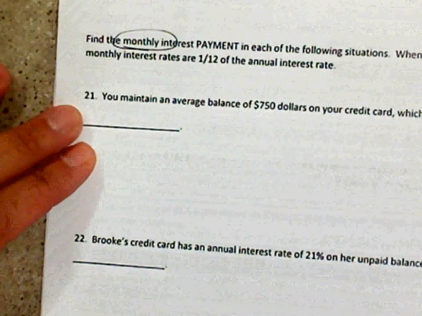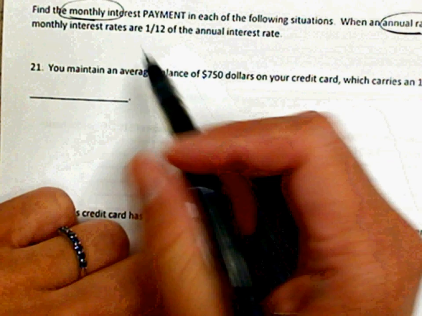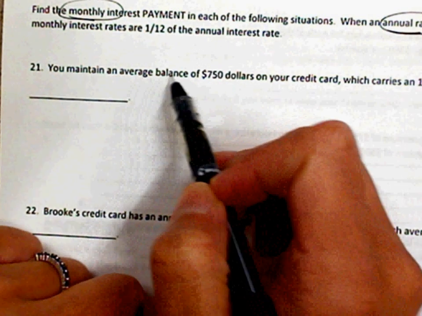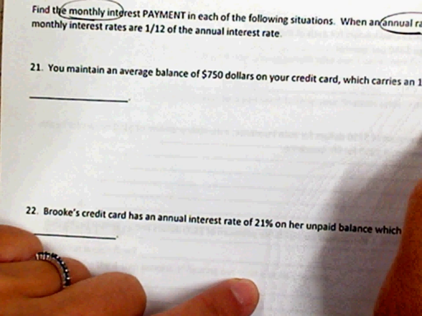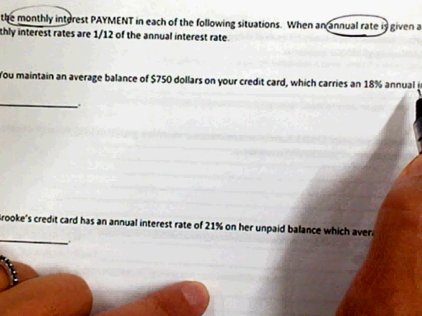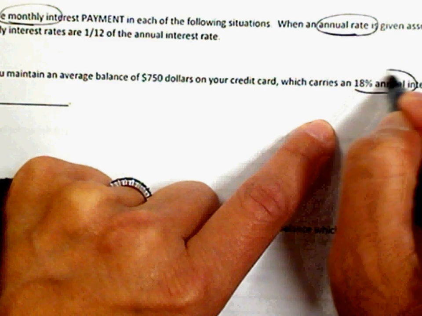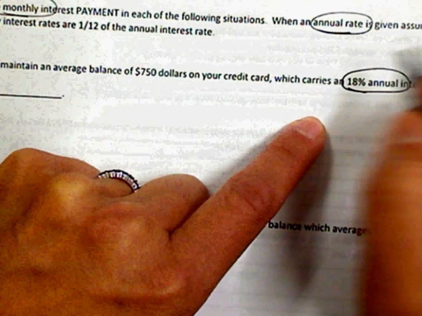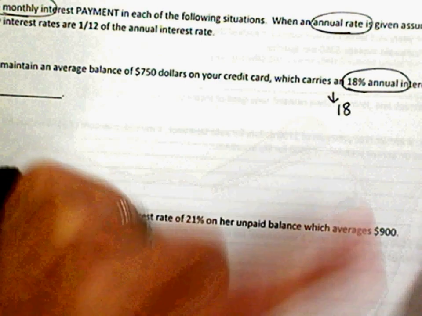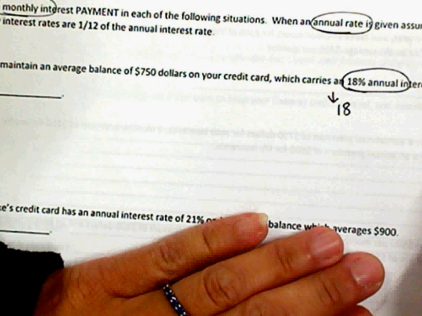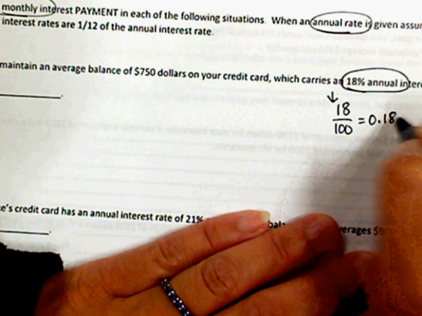So let's take a look at number 21, okay? You maintain an average balance of $750 on your credit card, which carries an 18% annual interest rate, right there. All right, so before you start, notice this is an 18% interest rate. Since it's in percent, what do you need to do to make that into a decimal? Divide by 100, and that gives 0.18. All right?